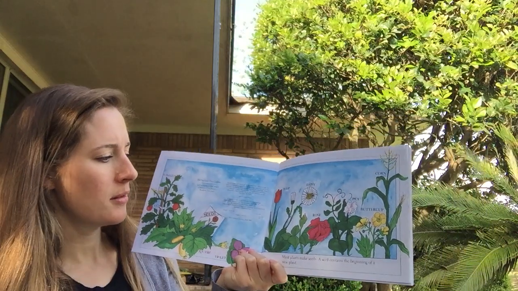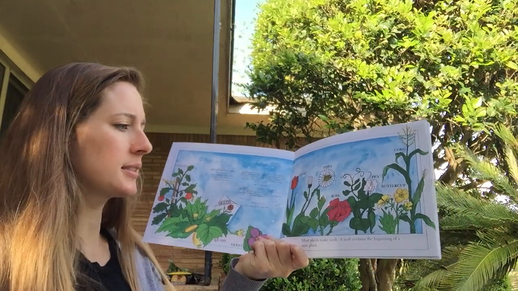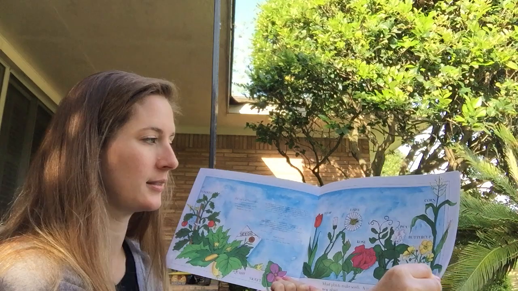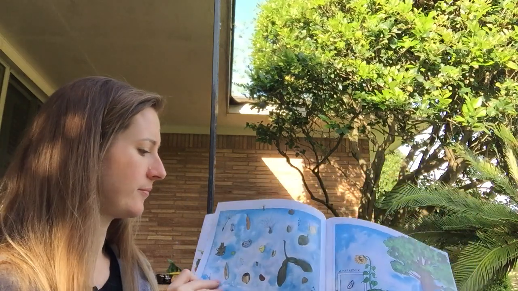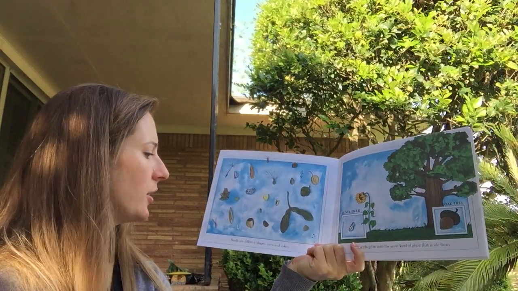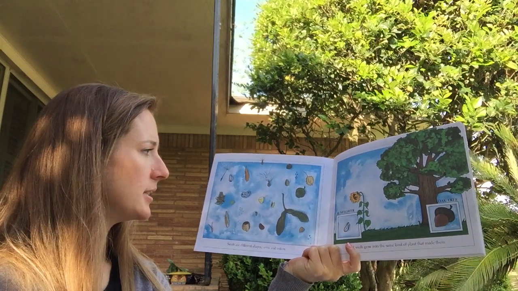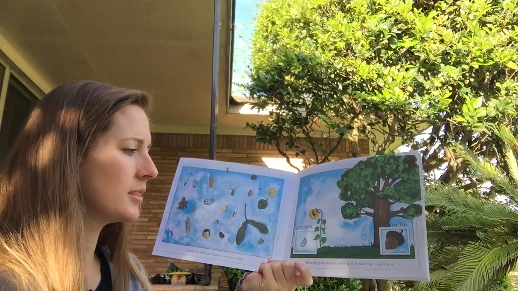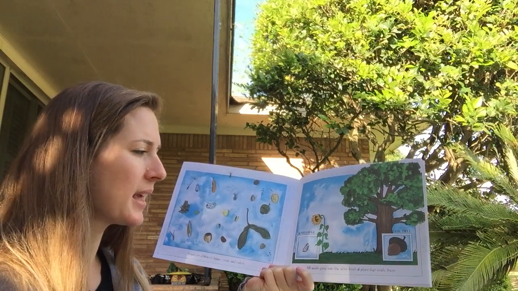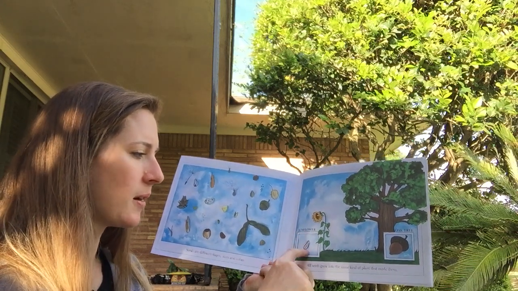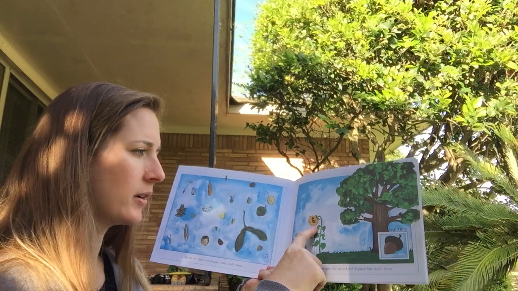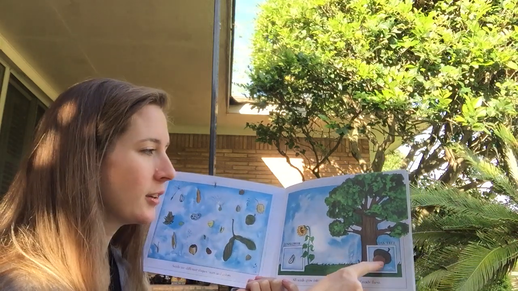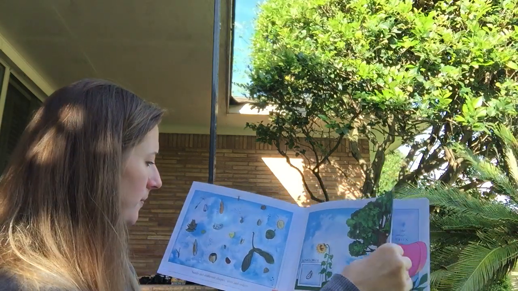Okay, most plants make seeds. A seed contains the beginning of a new plant. Seeds are different shapes, sizes, and colors. All seeds grow into the same kind of plant that make them. So a sunflower seed grows into a sunflower, and an oak tree seed, which is an acorn, grows into an oak tree.